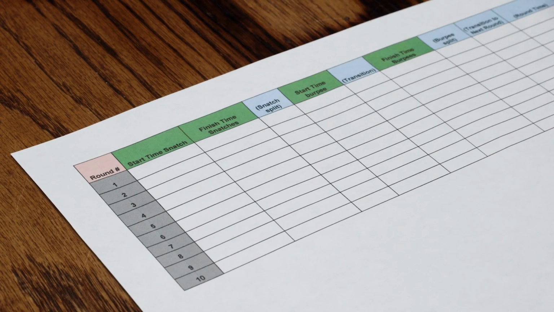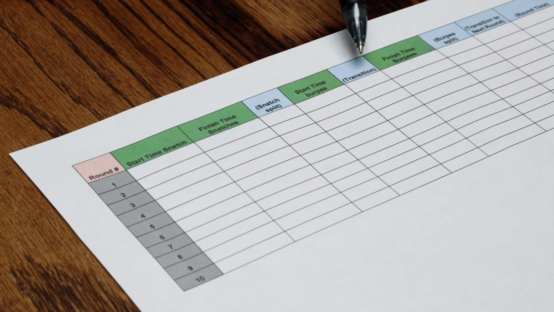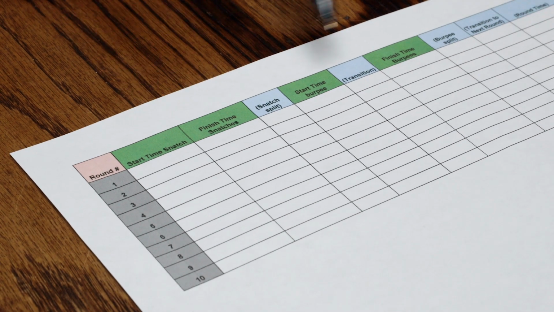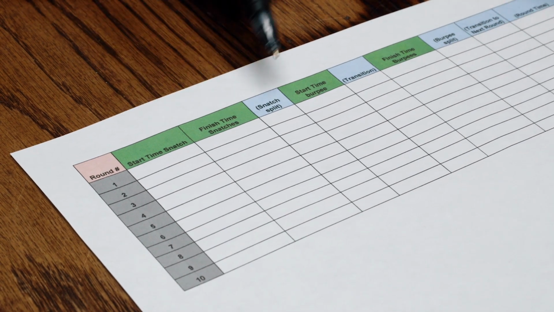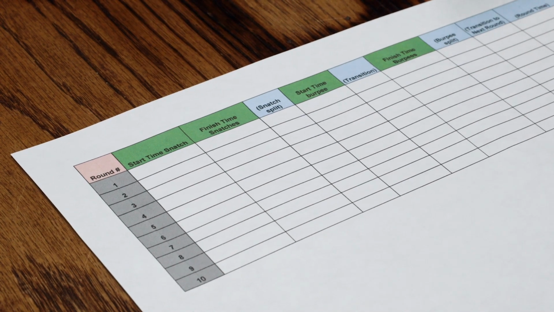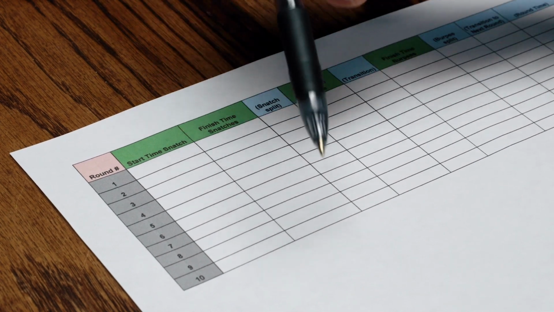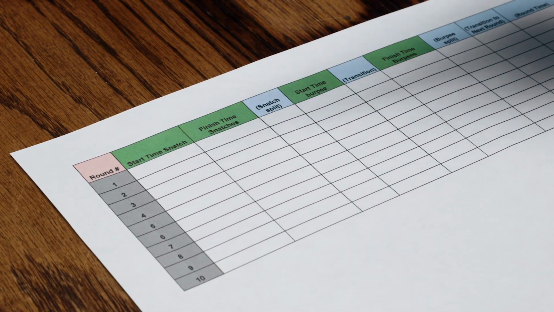All right, so here's the spreadsheet. You see all the columns right here: start time snatch, finish time snatch, snatch split, start time burpees, transition, finish time burpees, burpee split, transition to next round, and then round time. You'll also see some color coding at the top: green cells and light blue cells. You'll watch your video and fill out all the times for the green cells first. This is an easier way so you can fast forward through your video. Then you can do the math afterwards and see how you lost time.